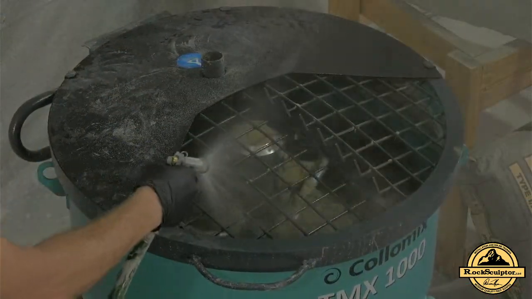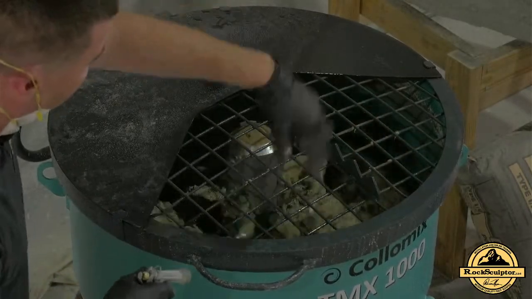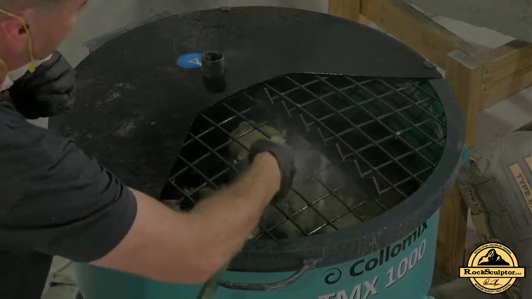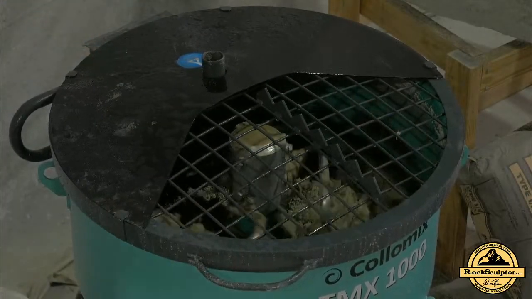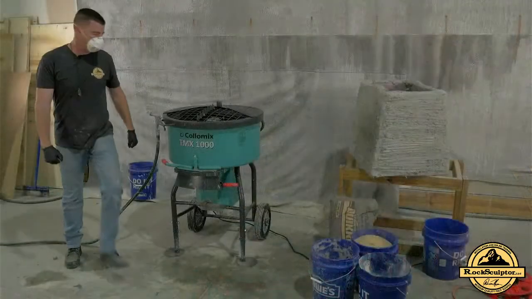So what I'm doing here now is I'm just keeping the material off the sides of the machine. Kind of a lubrication effect. All right, one more.